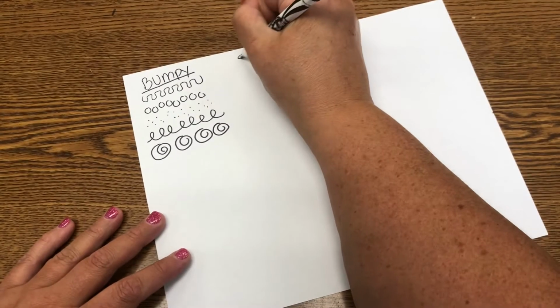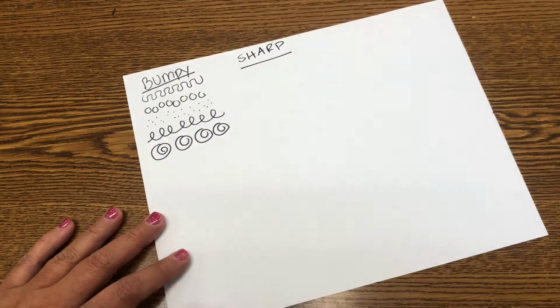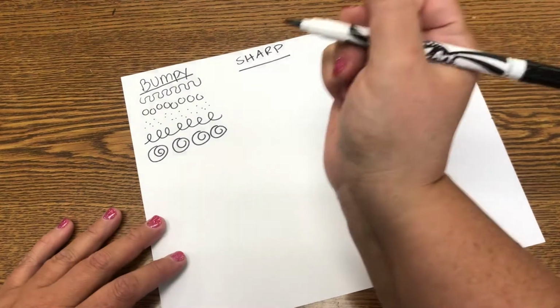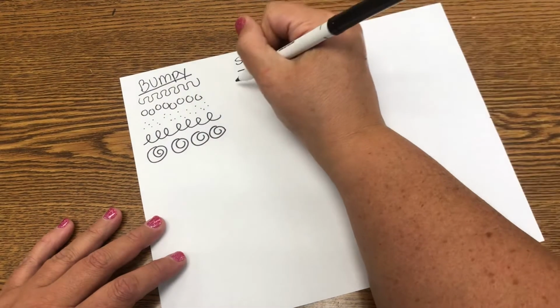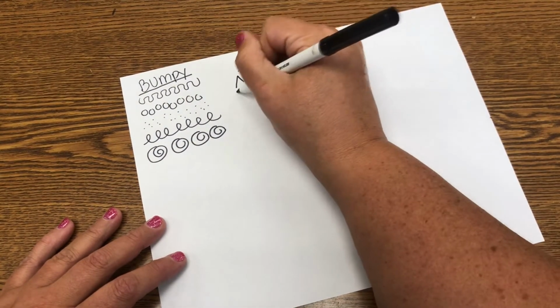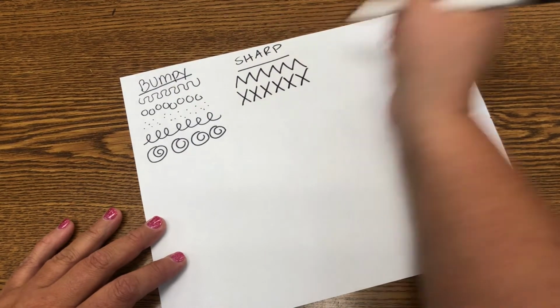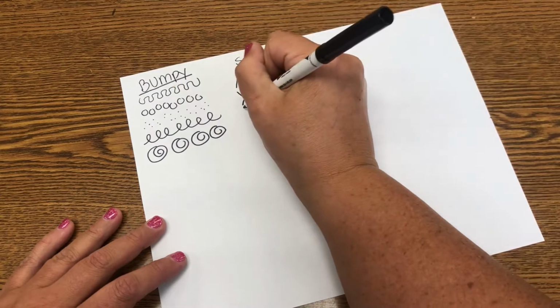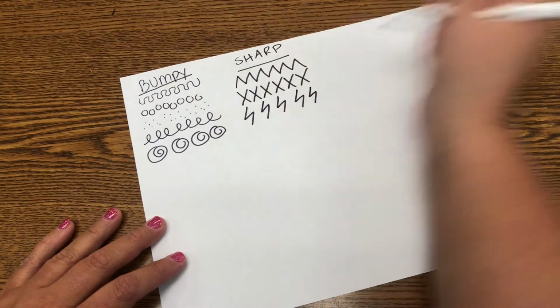So a different one would be sharp. And sharp is going to have angles. So whereas bumpy was more rounded, sharp is going to be more zigzags, maybe X's. We could have like lightning bolts. That makes me think of Harry Potter.